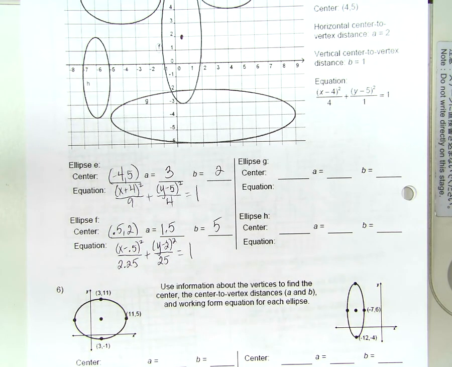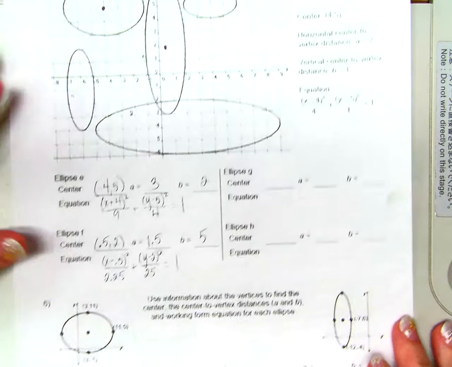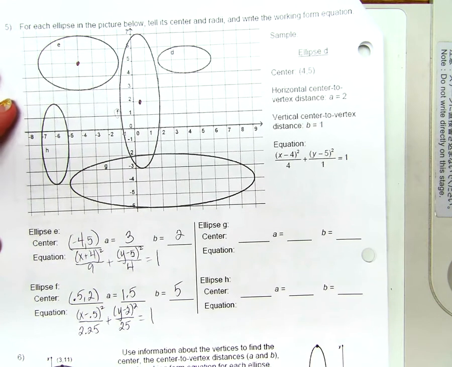G. No, Preston, I was not calling you. I was just talking about ellipse G. It's okay.